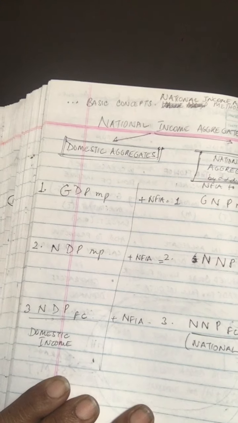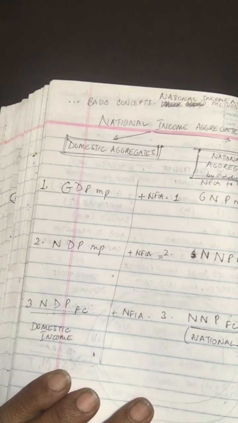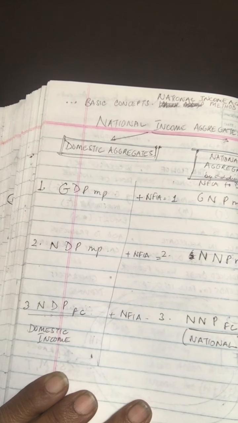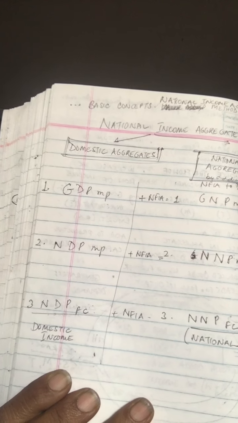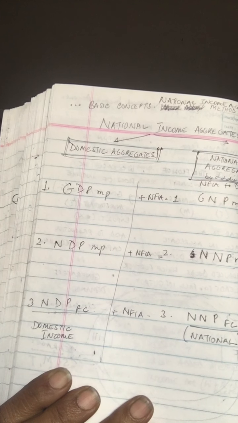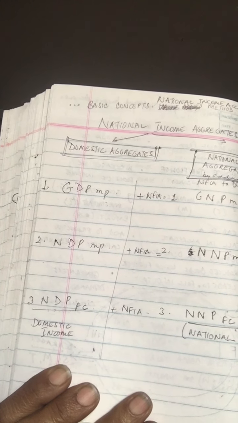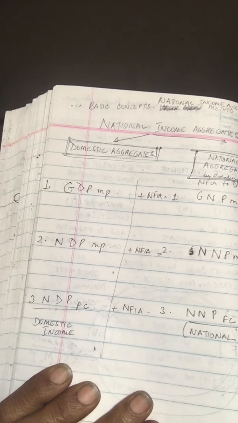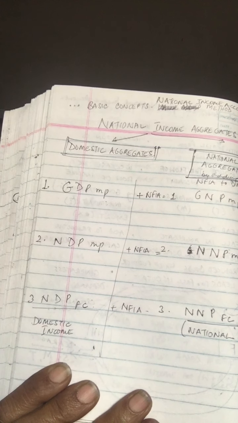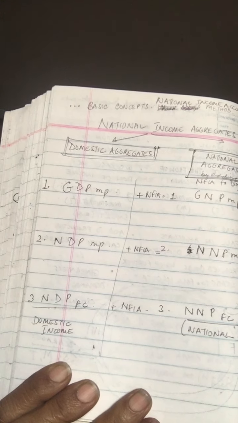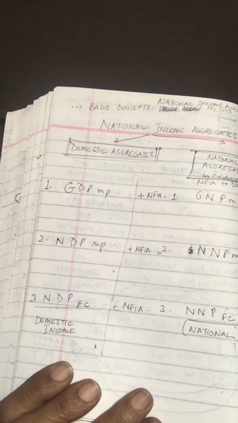So, in short, GDP-MP is the value of contribution to production by all the production units located within the economic territory of a country, undiminished by consumption of fixed capital and indirect tax and without adding subsidies.